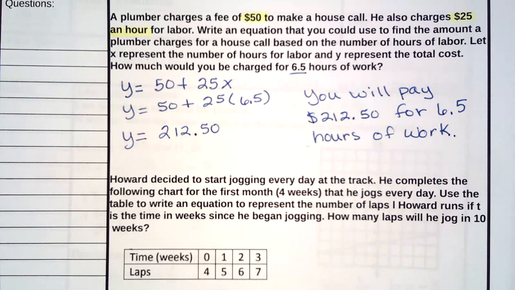Okay. Howard decided to start jogging every day at the track. He completes the following chart for his first month, 4 weeks that he jogs every day. Use the table to write an equation to represent the number of laps, L, Howard runs if T is the time in weeks since he began jogging.